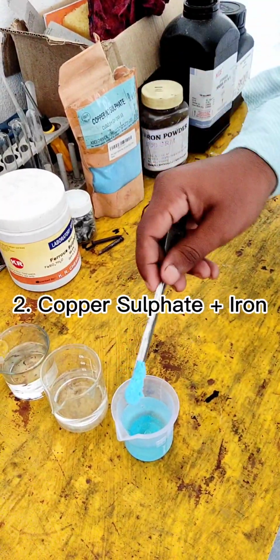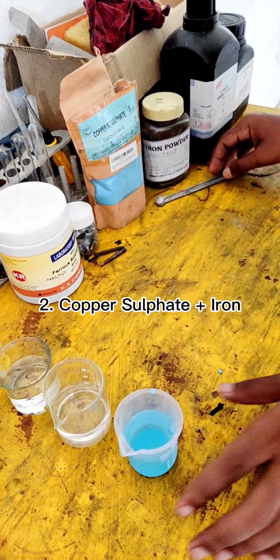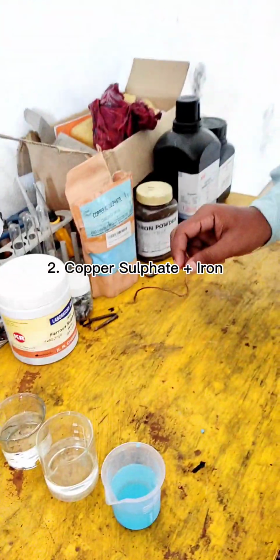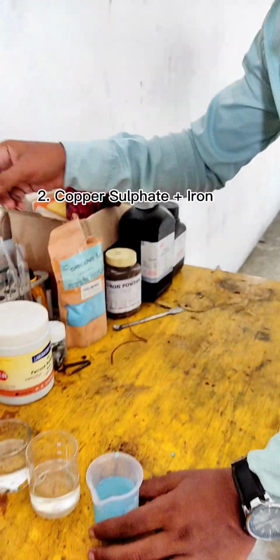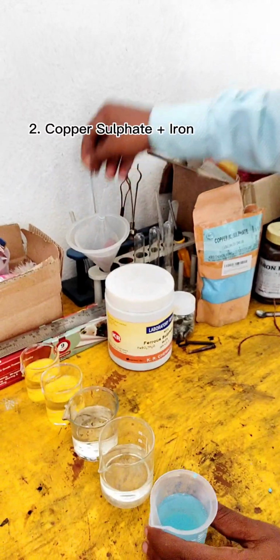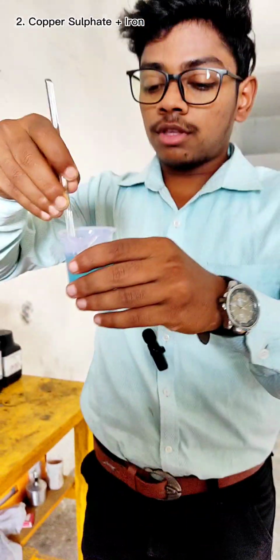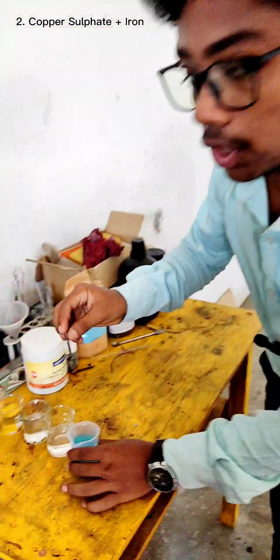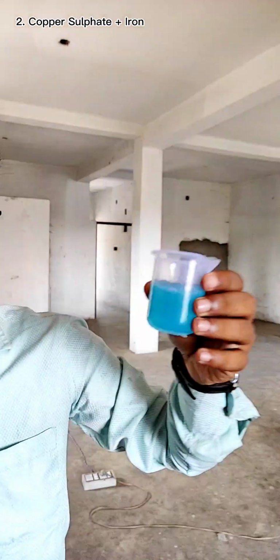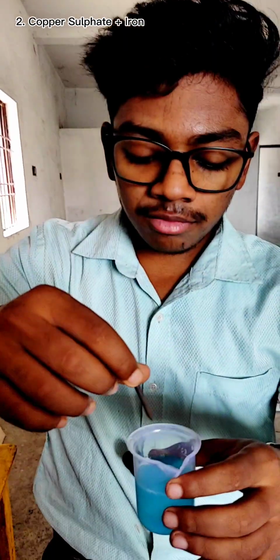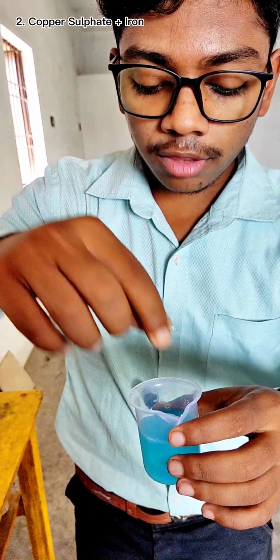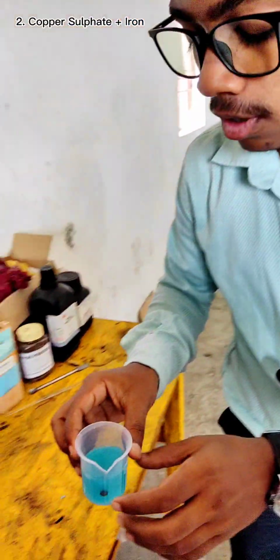We will add an iron nail, and we will see how iron displaces copper. As iron is more reactive than copper, so it will displace copper from the copper sulphate solution. So this is our copper sulphate solution, and this is our iron nail that we can call Fe. Now I am going to add this iron nail into this beaker which contains copper sulphate solution. So after some time we will see that iron will displace copper from the copper sulphate solution.